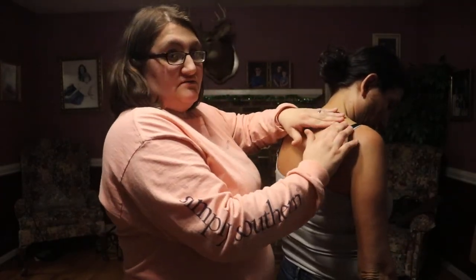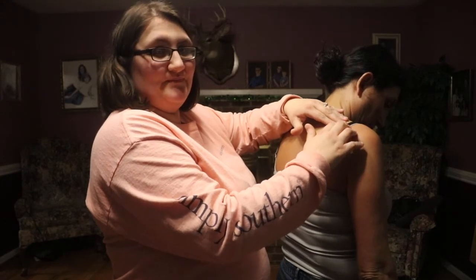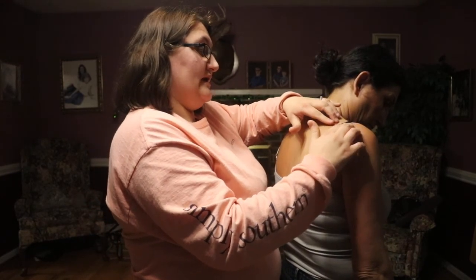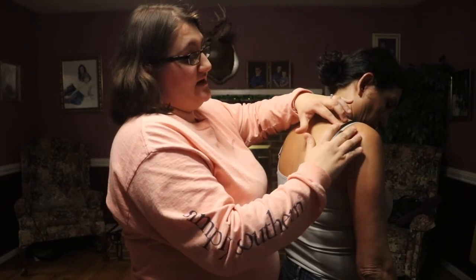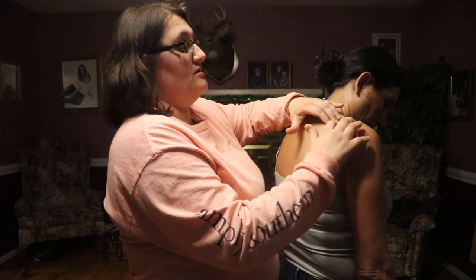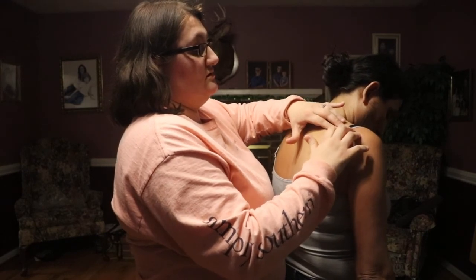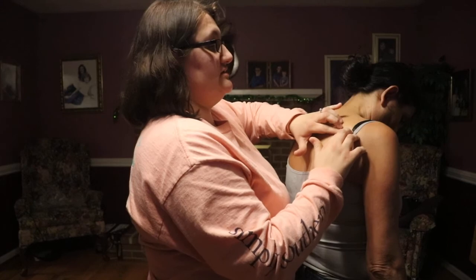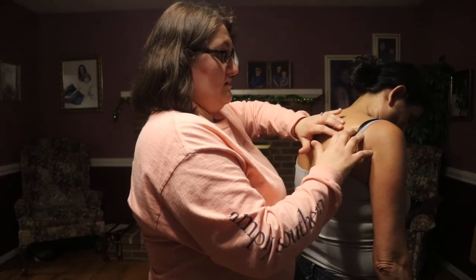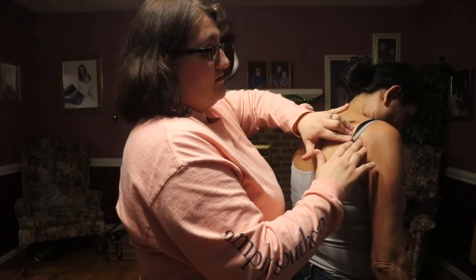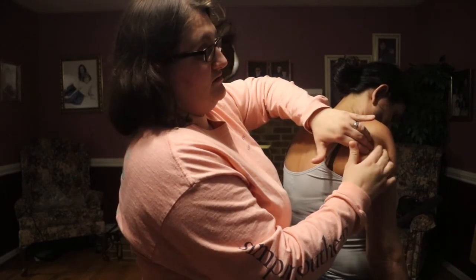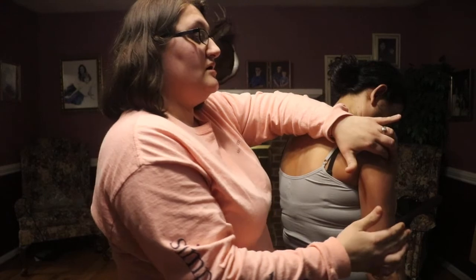The infraspinatus, another one of the rotator cuff muscles, is from the infraspinous fossa of the scapula. So the spine of the scapula, go under the spine of the scapula, and it's also going to the greater tubercle.